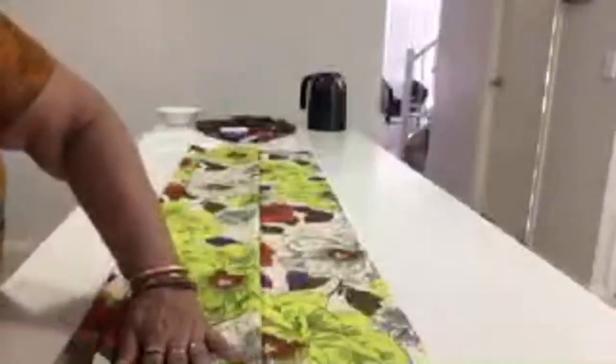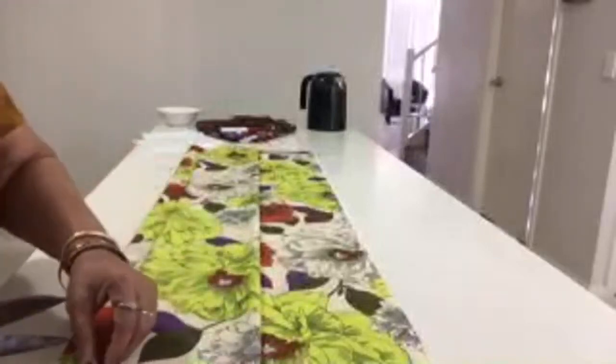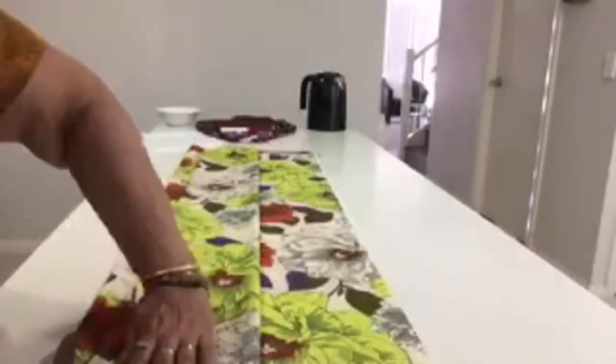Split it into half, or you can separately cut to adjust the fabric into half, and just taking two lengths front and back.